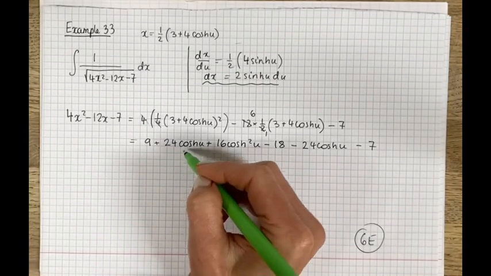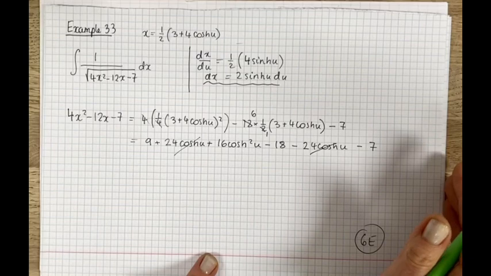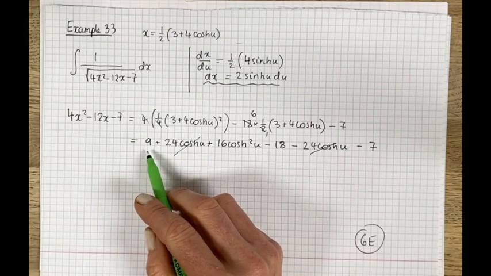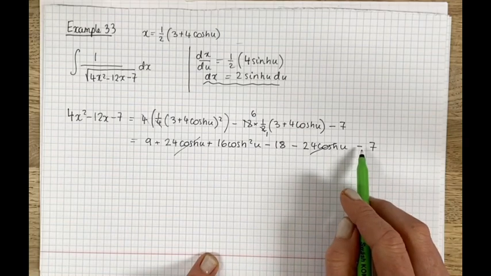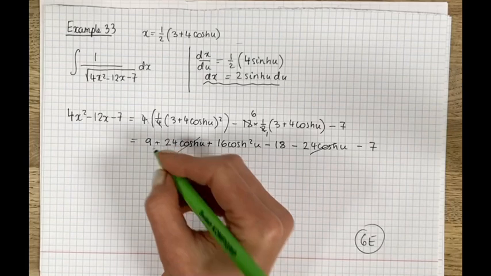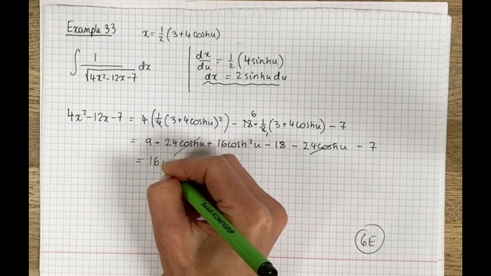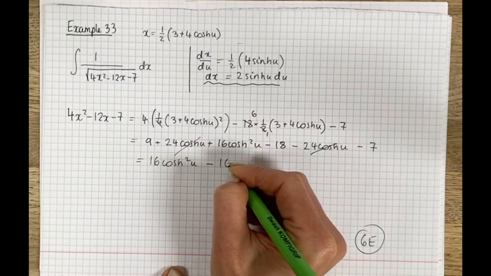Okay, so you've got 24 and minus 24, that's perfect. Then you've got 9 minus 18, so it's minus 9, minus 7 is minus 16, so you've got 16 cosh squared u minus 16.